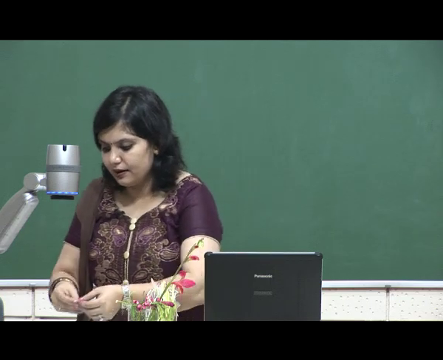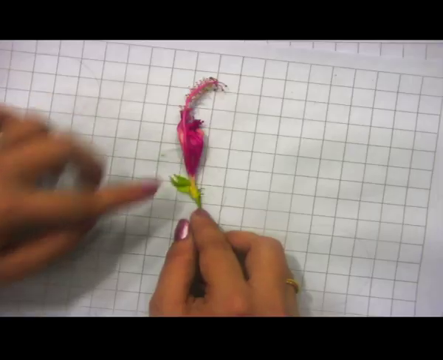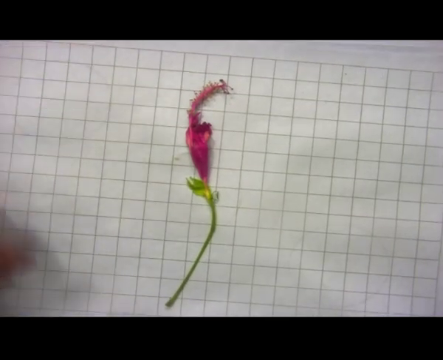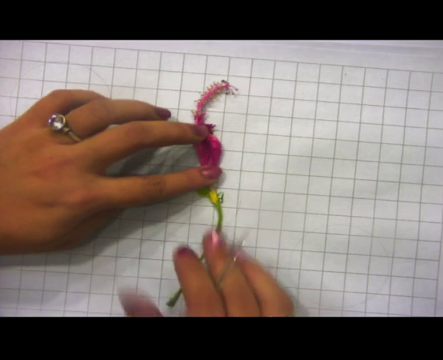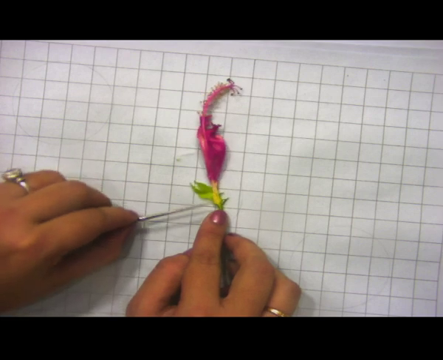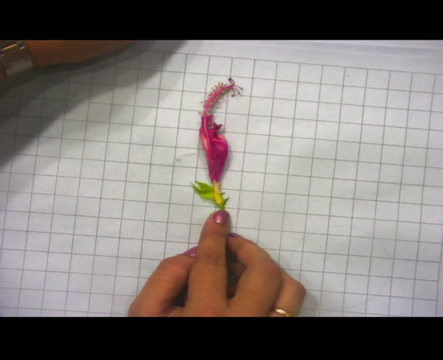I have here cut it open and it is here for you to see. This is a vertical section of China rose showing the ovary here. This structure is the ovary and I will zoom in for you.